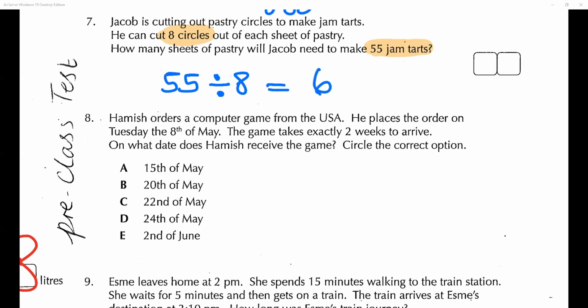6, yes. 8 times 6 is 48, remainder 7. So you need 6 full sheets and a bit more of a sheet. So how many sheets do we need to buy then? 7. You've got to use your brain cells and round it up. If you need 6 and a bit more, you can't buy parts of a sheet. You've got to buy the whole next sheet. So you've got to buy 7 sheets.